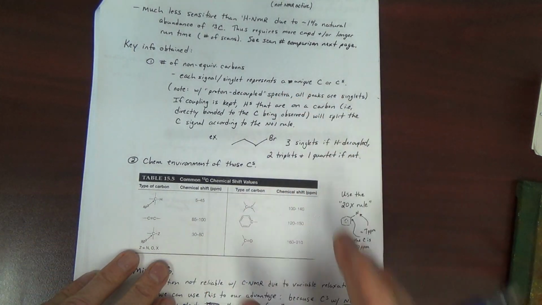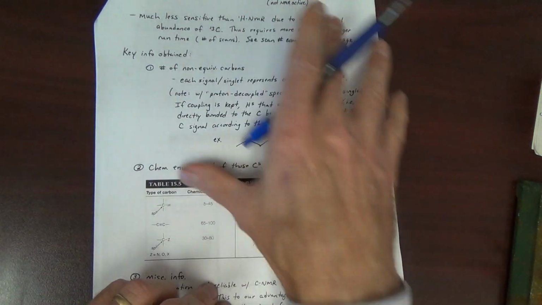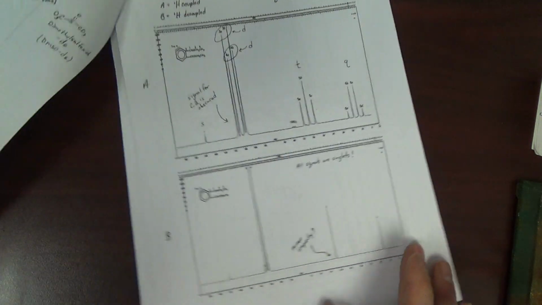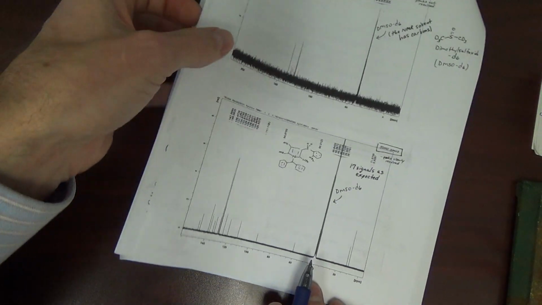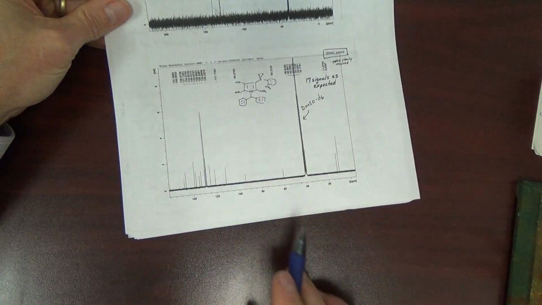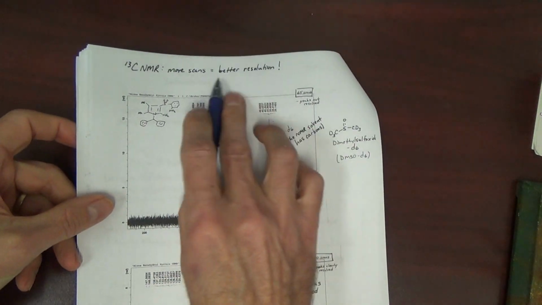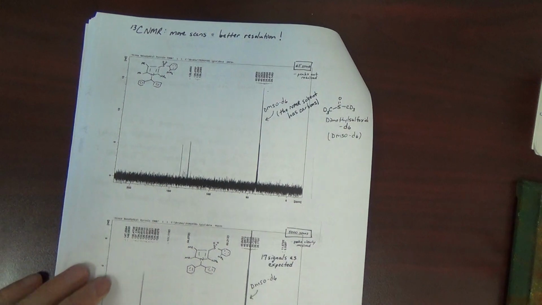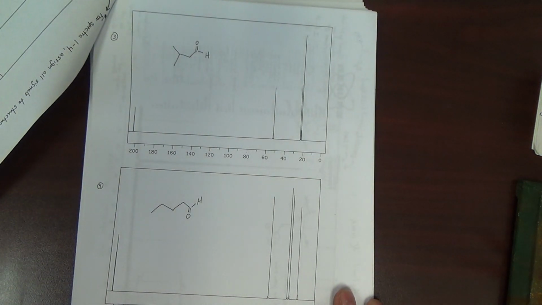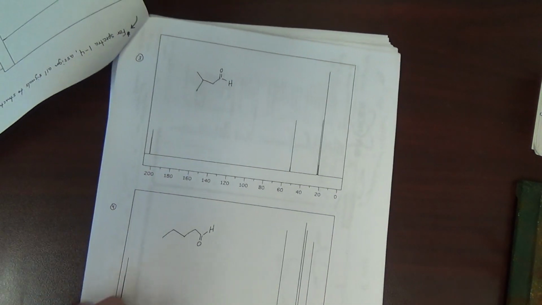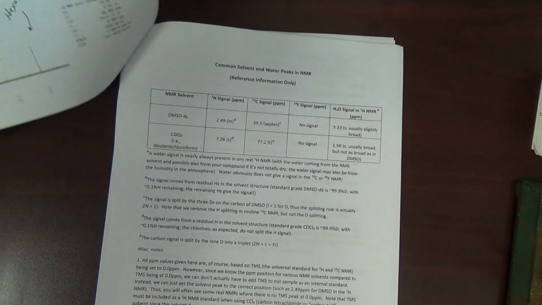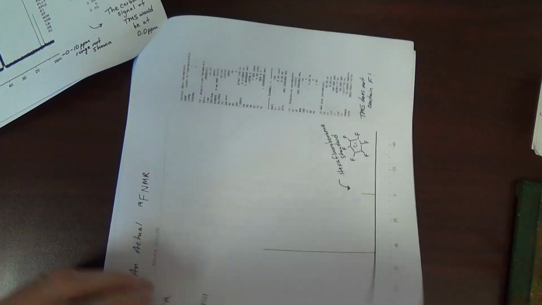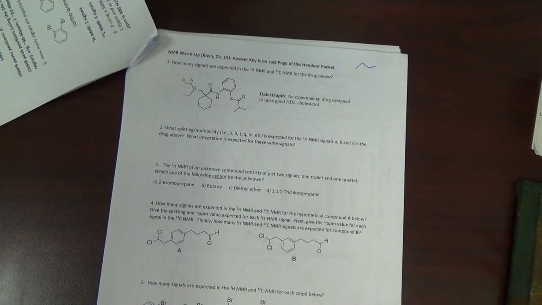Okay. And so there's not going to be as much introduction. And then we'll quickly start looking at carbon NMR spectra. All right. And things like talking about how to get better resolution. Okay. So our next video, which should be video number 5, I believe, we'll move into carbon NMR. And possibly fluorine NMR, a little miscellaneous stuff here at the end of the handout.